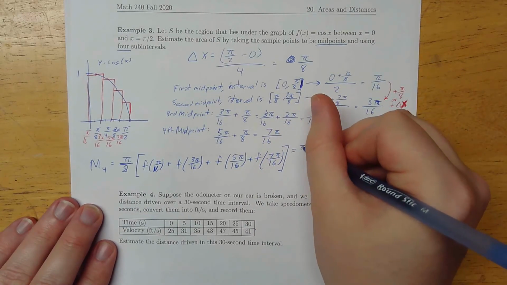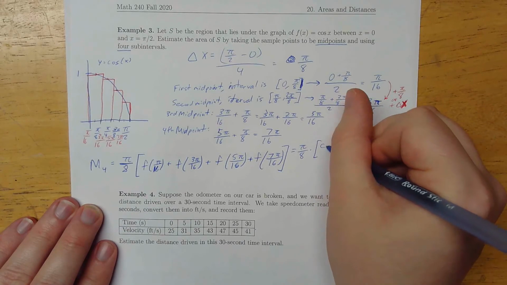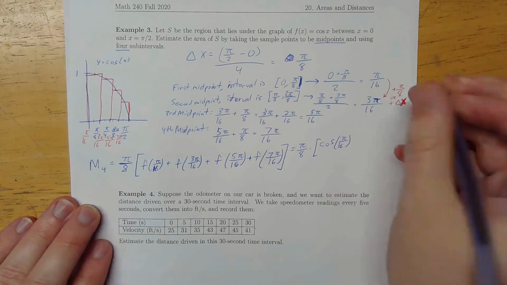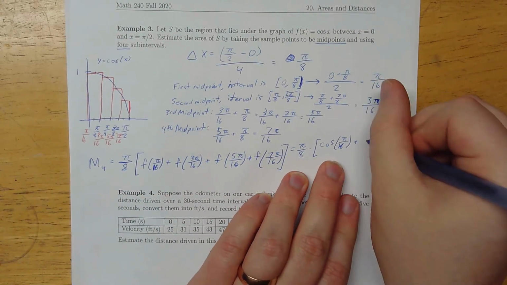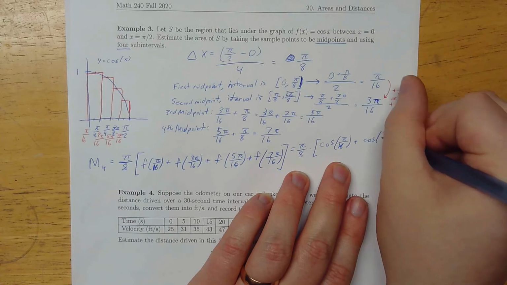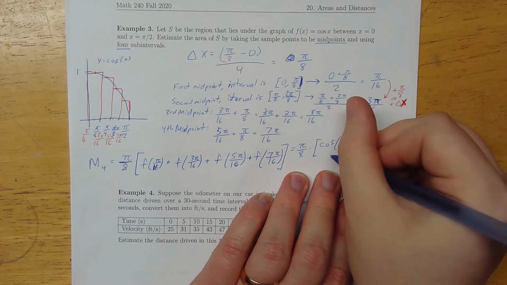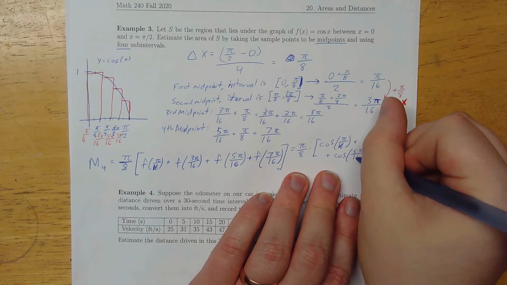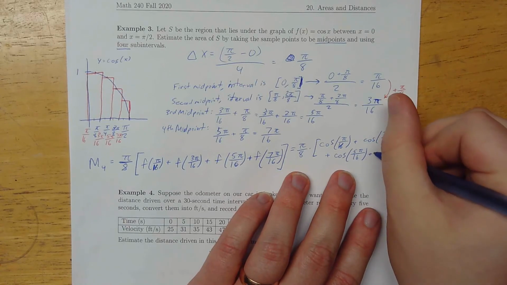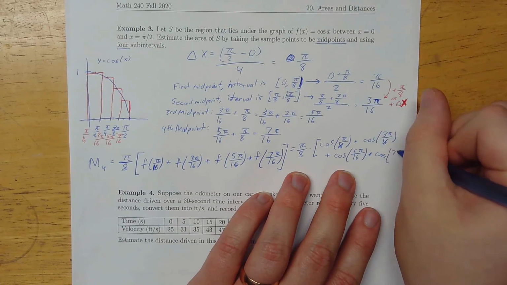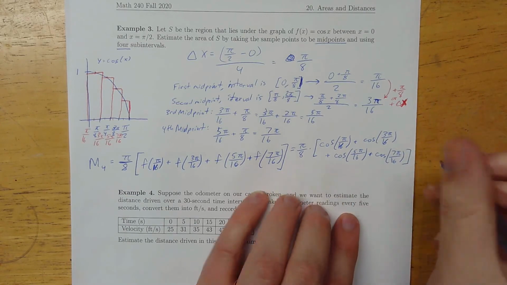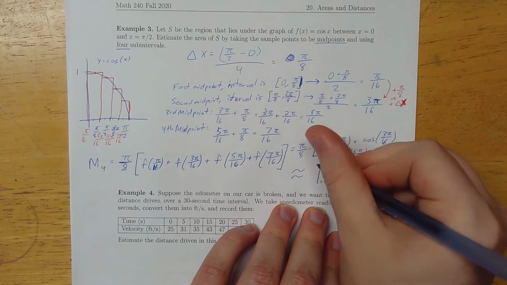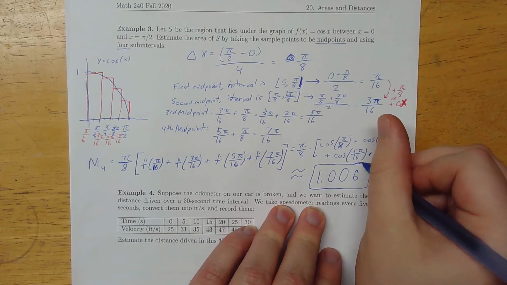And so this is the same as pi over 8 times cosine of pi over 16 plus the cosine of 3 pi over 16 plus the cosine of 5 pi over 16 plus the cosine of 7 pi over 16, and this will give us approximately 1.006 as our estimated area.